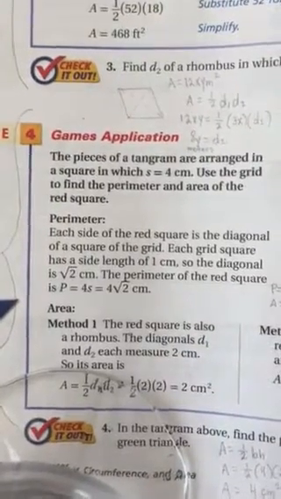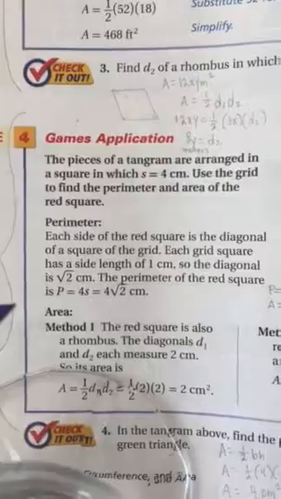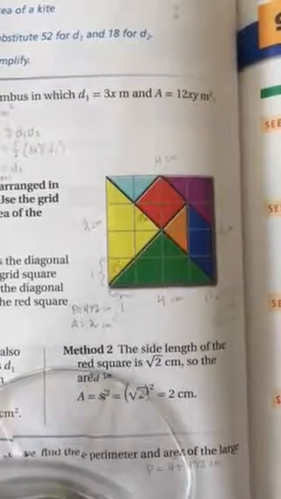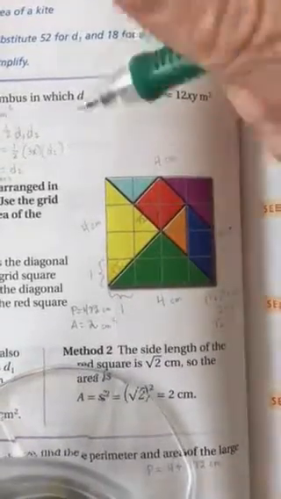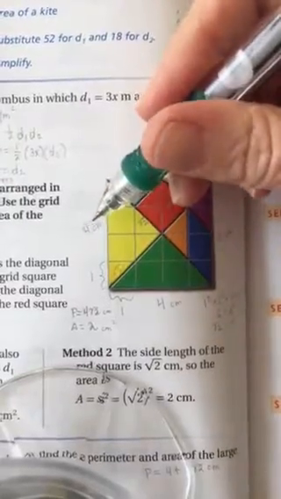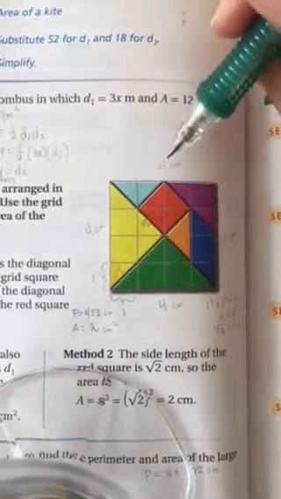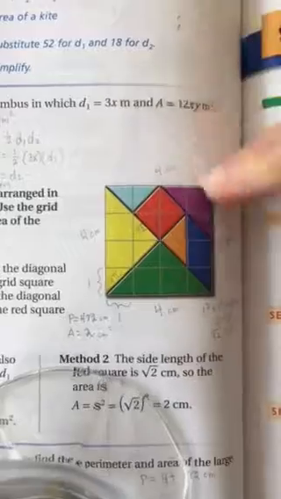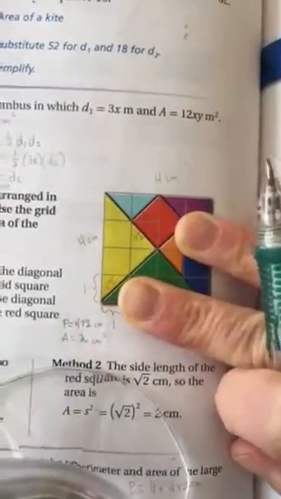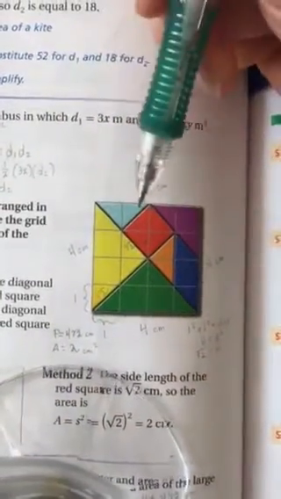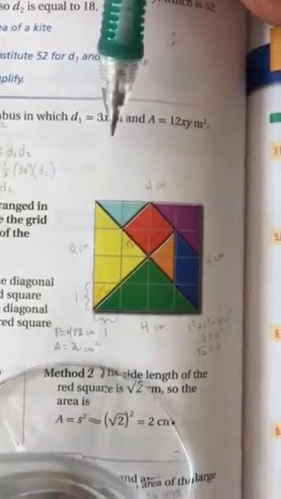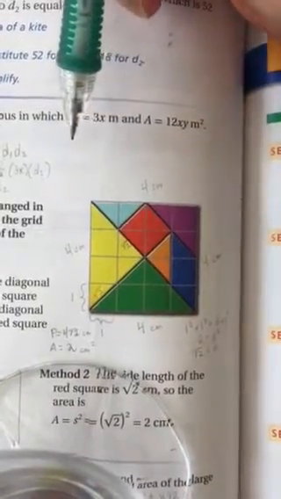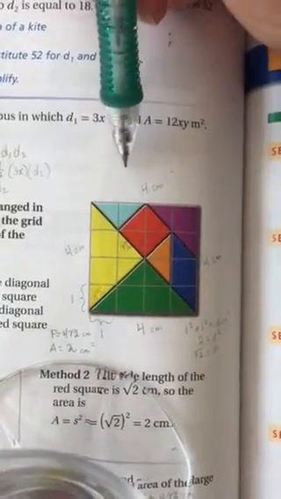Okay, last video, and this will be the most fun part of the lesson. The pieces of a tangram, I'll let you look at the tangram, are arranged in a square in which S equals 4 centimeters. So that means each side of the square is 4 centimeters. So you see that I've put 4, 4, 4, and 4. Don't pay attention to any of my other writing until I lead you to it. Just stay with me. Use the grid to find the perimeter and area of the red square.